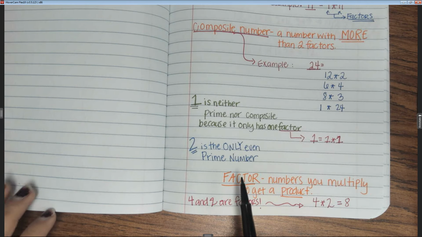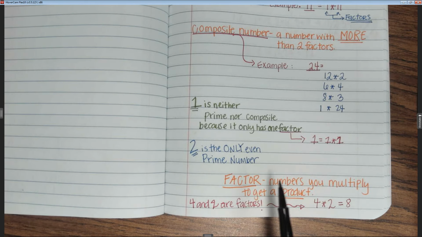I said this earlier, factors are numbers that you multiply to get a product. So for example, 4 times 2 equals 8. 4 and 2 are the factors, 8 is the product. So again, I know it's a lot of notes. I know it's a lot to take in. If you have to watch the video a couple times, please do that because we are definitely going to be talking about these terms again.